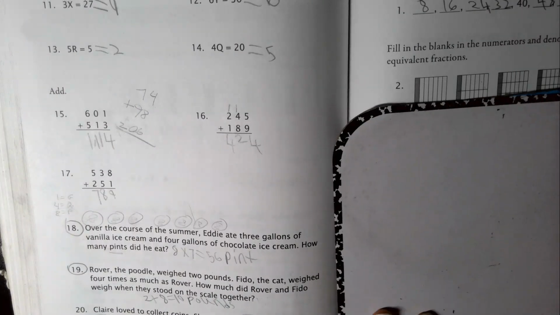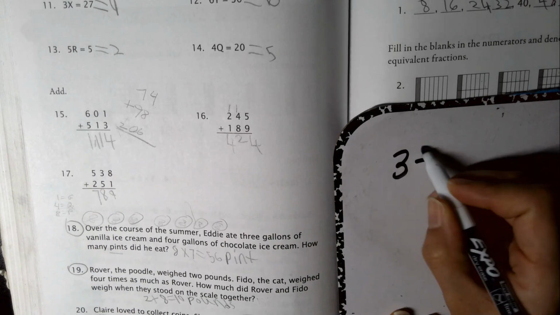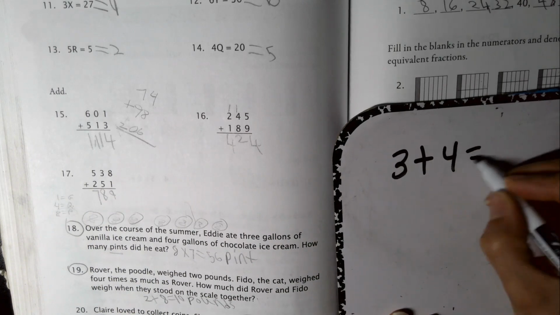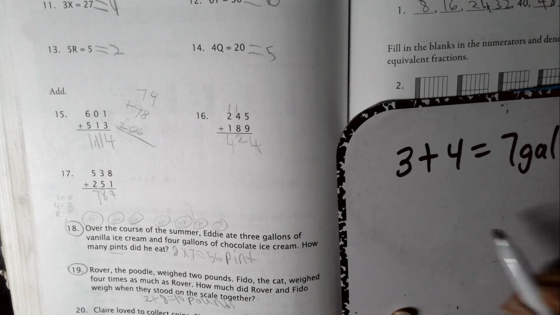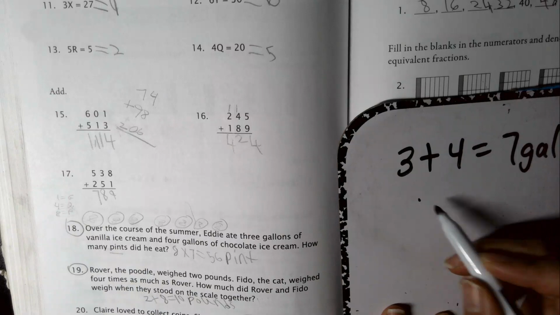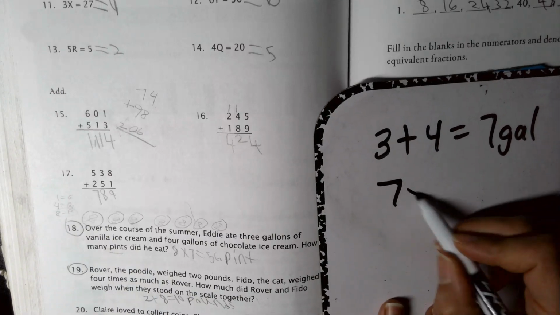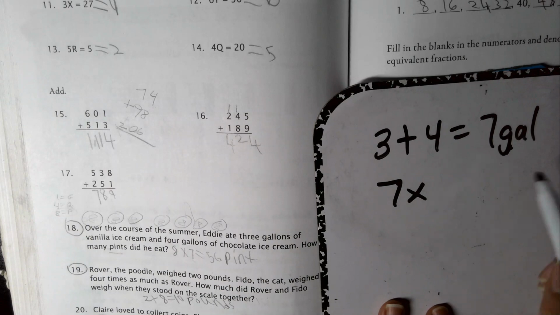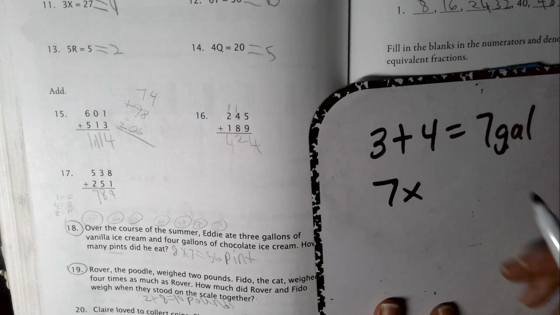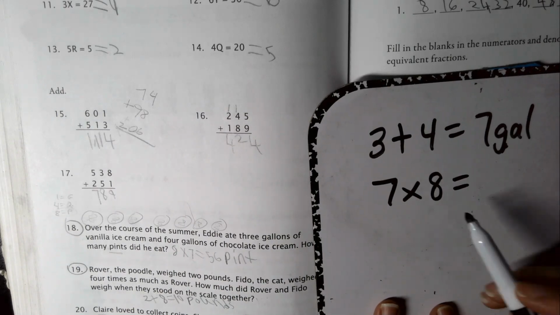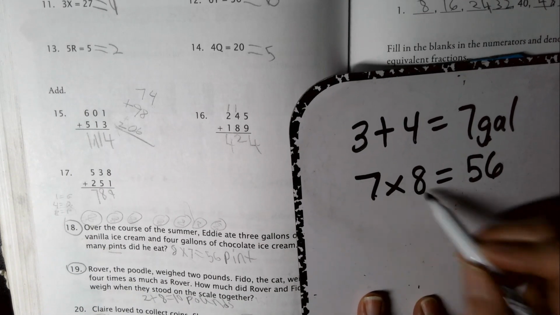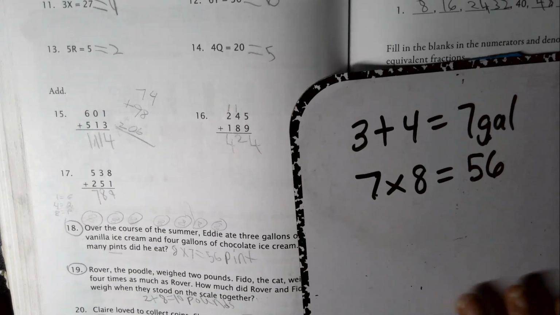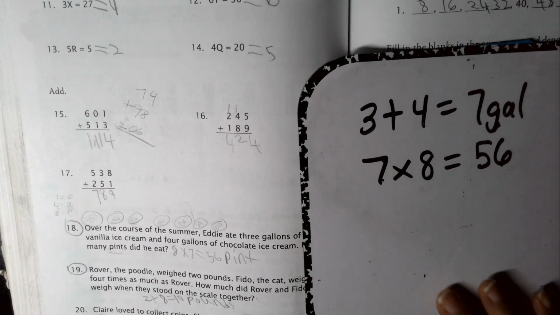So we have 3 gallons of vanilla plus 4 gallons of chocolate. So he ate 7 gallons in total. And whenever we want to turn gallons into pints, we have our 7 gallons, and what are we going to multiply it by? We're going to multiply it by how many pints are in 1 gallon. We said that was 8, and we know that 7 times 8 is 5, 6, 7, 8. So it's 56. That's how many pints of ice cream Eddie ate. It's a lot of ice cream.